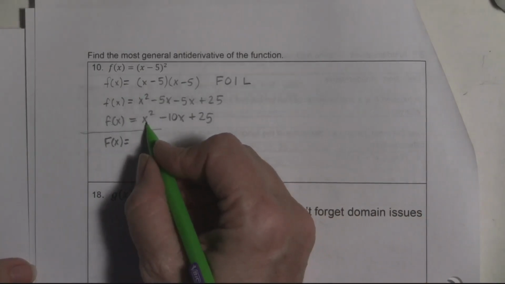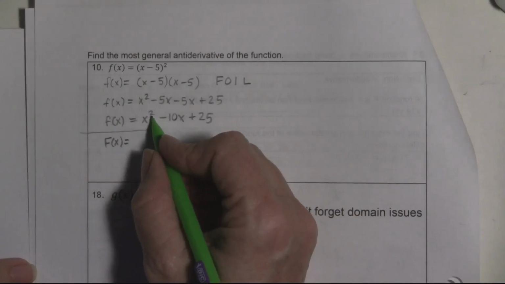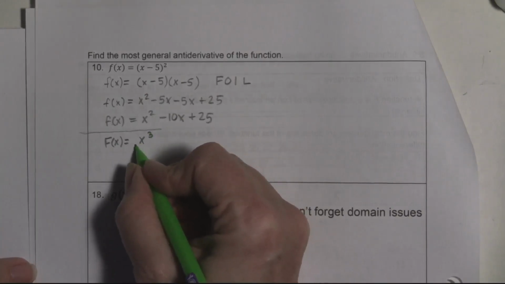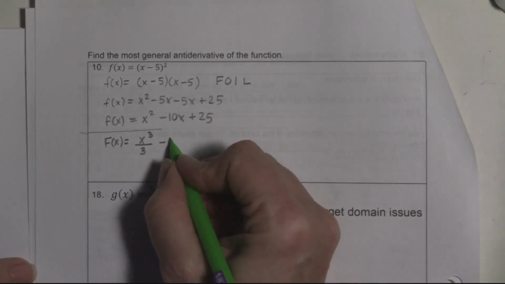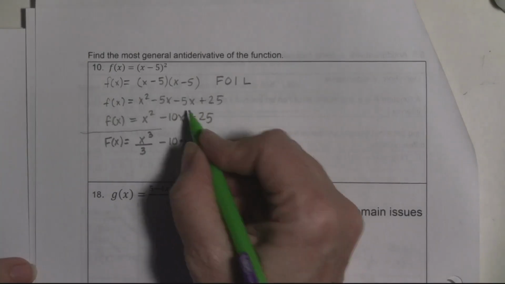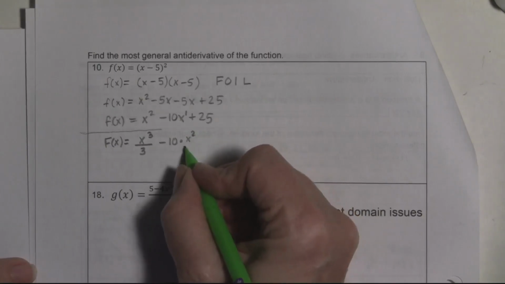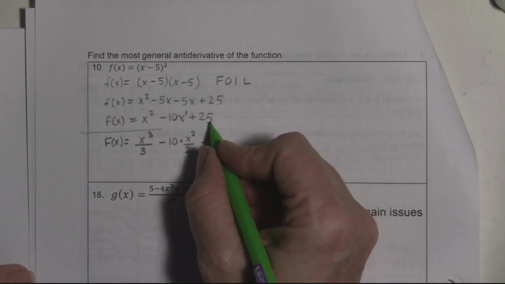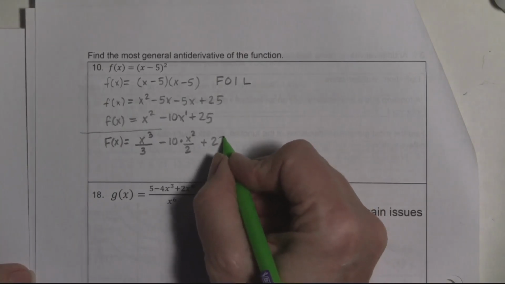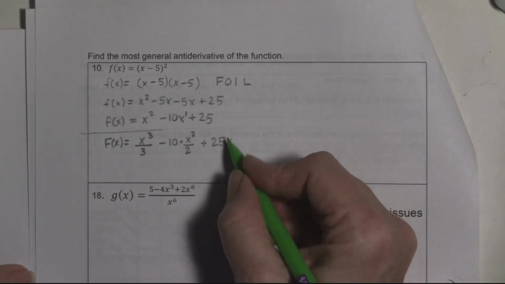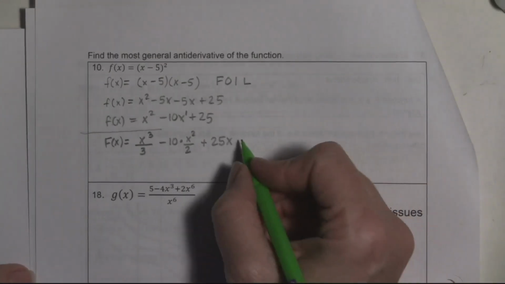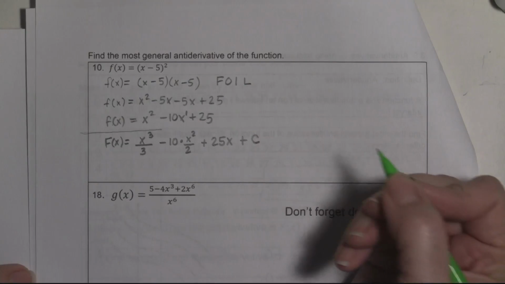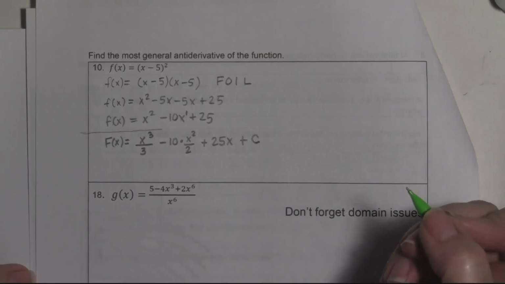Then I'm going to find the antiderivative of this. Well, we have the unpower rule, which says add 1 to the exponent. So 2 plus 1 is 3, and then divide by the same darn thing. Minus the 10 holds still times add 1 to the exponent, x to the second, and divide by the same darn thing. Plus the antiderivative of 25 is just simply 25x, so that when I take the derivative of it, I get 25, right? Plus a constant. Notice I just put one constant even though I took the antiderivative of 3 different things.